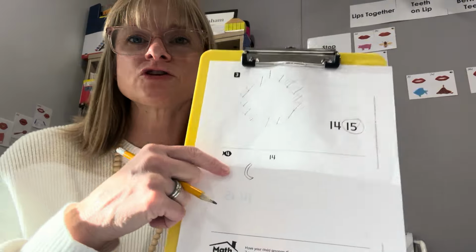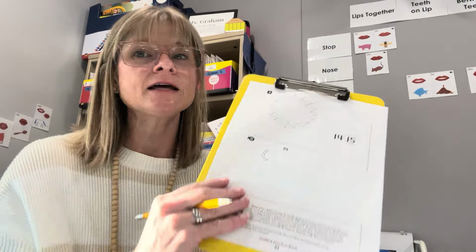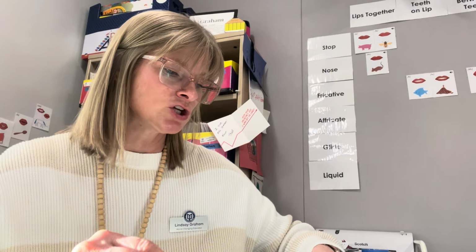14 bananas or counters. Okay, once you have that done, double check that you have your name on it before you get it checked by your teacher, or turn it in the turn-in bin, friends, if you have that.